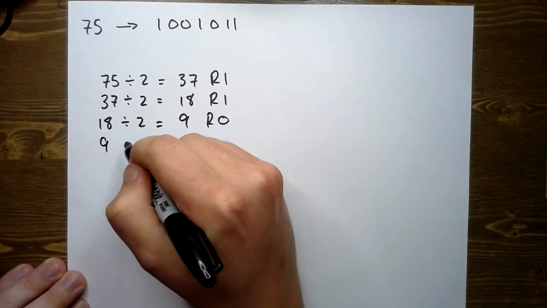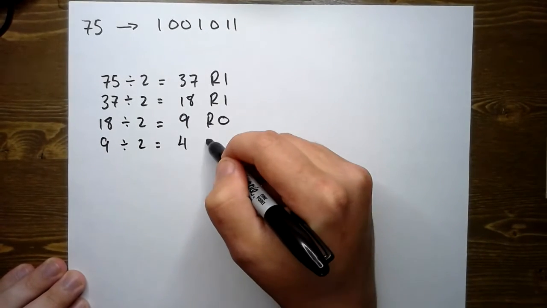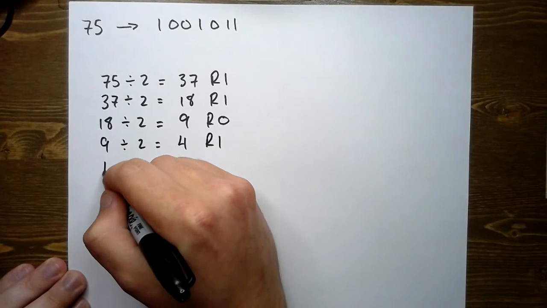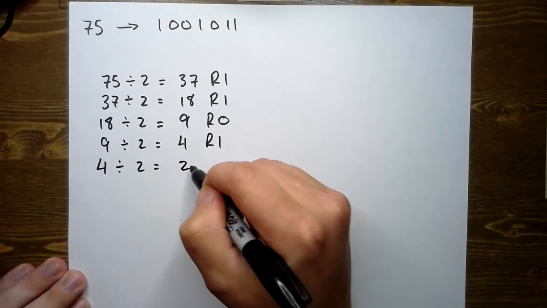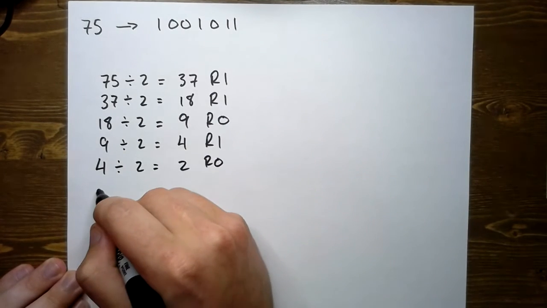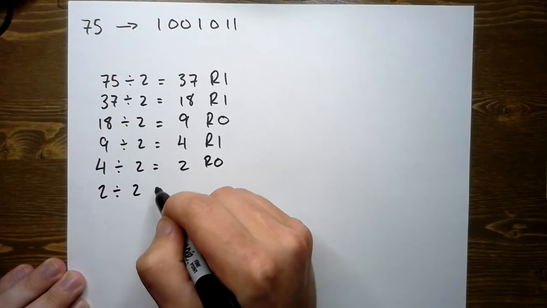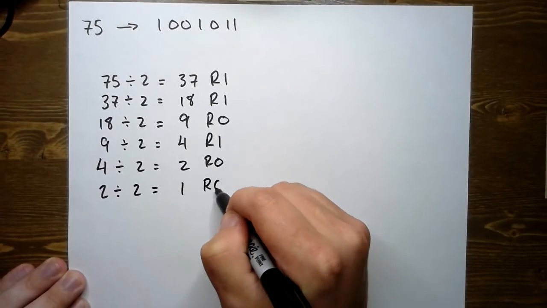You take 9 divided by 2, gives you 4.5 or 4 remainder 1. Take 4 divided by 2, gives you 2 or 2 remainder 0. 2 divided by 2 is going to equal 1 or 1 remainder 0.